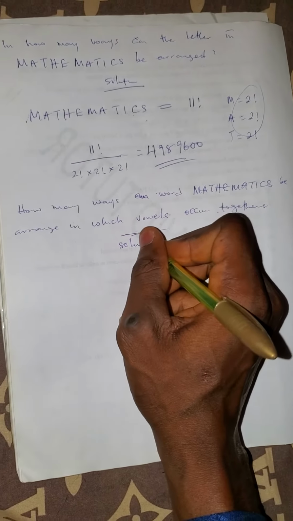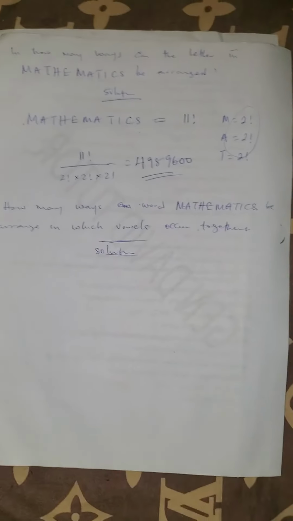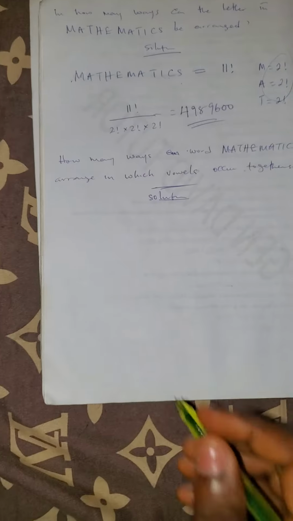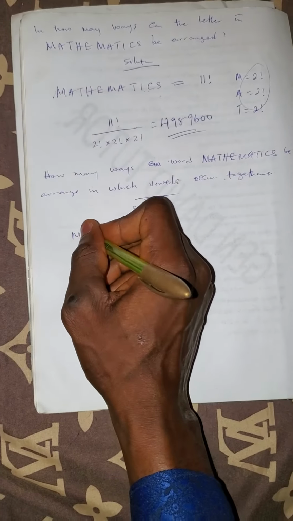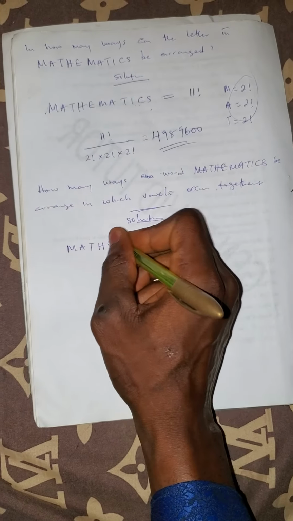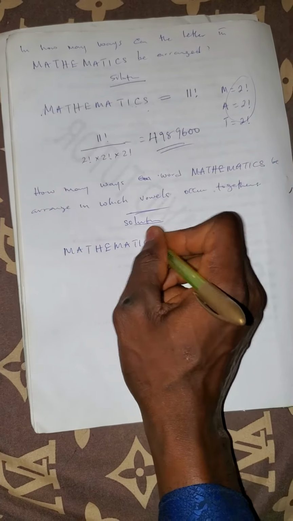Now, the mathematics, this one will now be different from the previous one. Now they said for mathematics, so they said the vowels occur together. Now let's bring out all the vowels here.